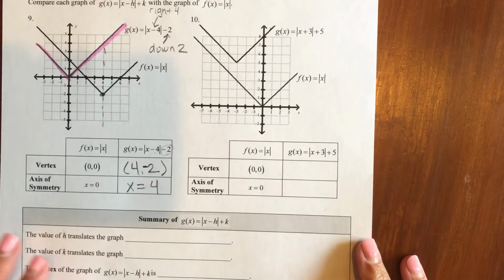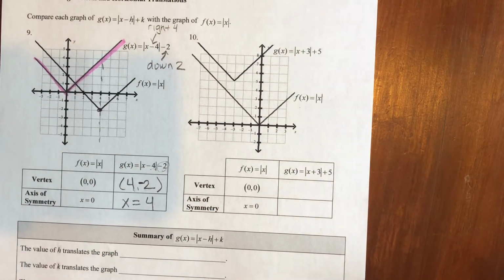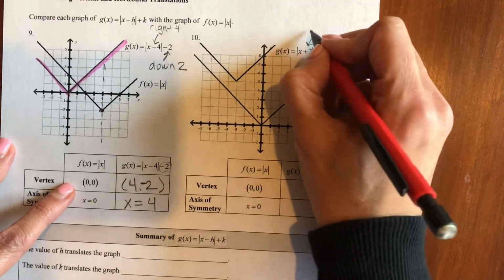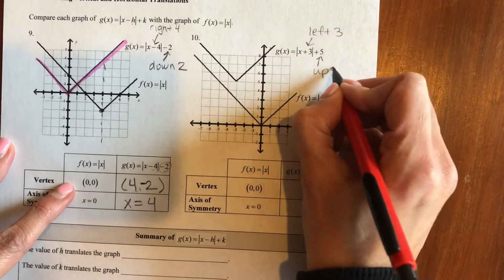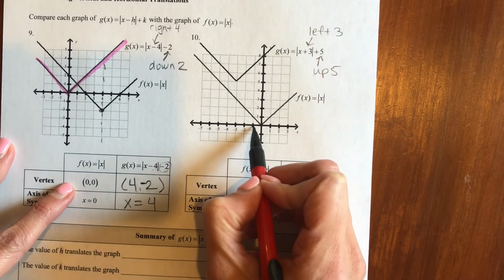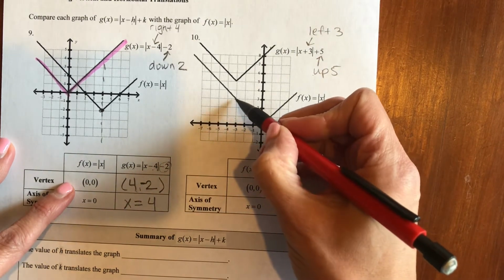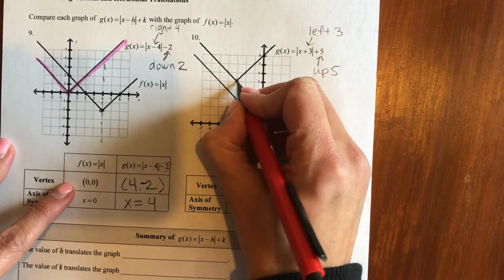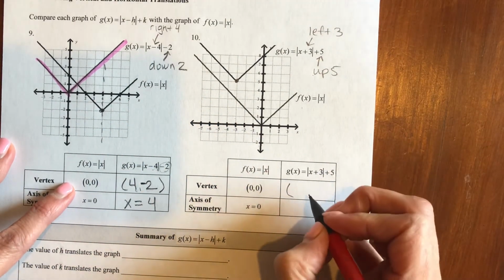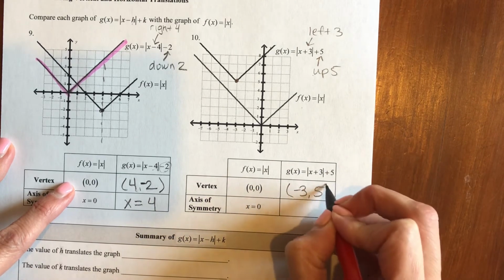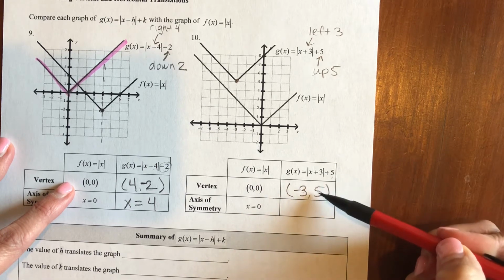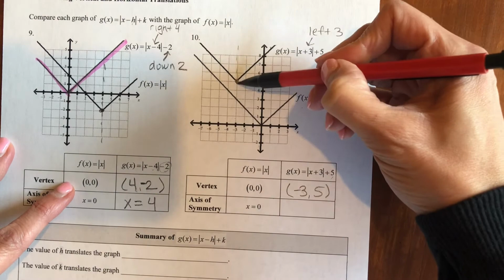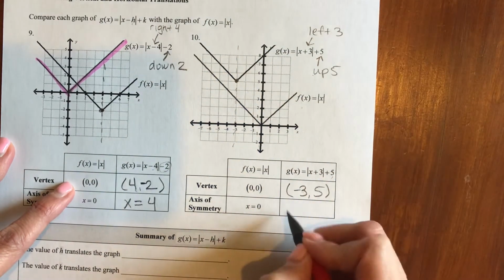All right, let's do another one. Pause the video, try this one on your own. All right, number 10. So this plus 3 is going to move it to the left 3, and this plus 5 is going to move it up 5. So left 3, 1, 2, 3, up 5, 1, 2, 3, 4, 5. There's your new vertex right here at -3, 5. Again, notice how your sign changed here and it stayed the same here. And then here is your axis of symmetry at x equals -3.